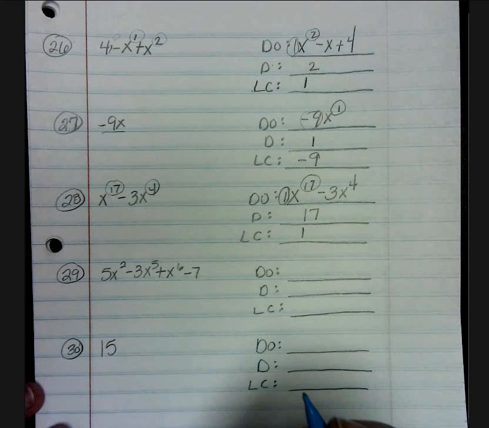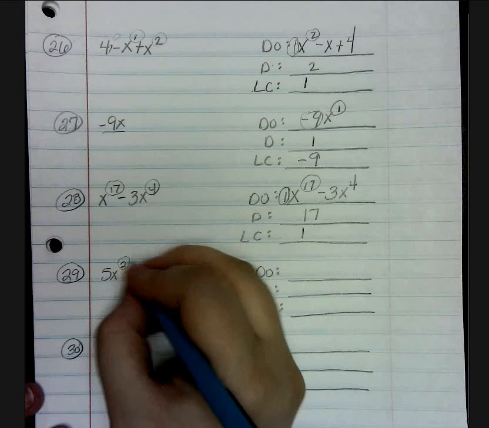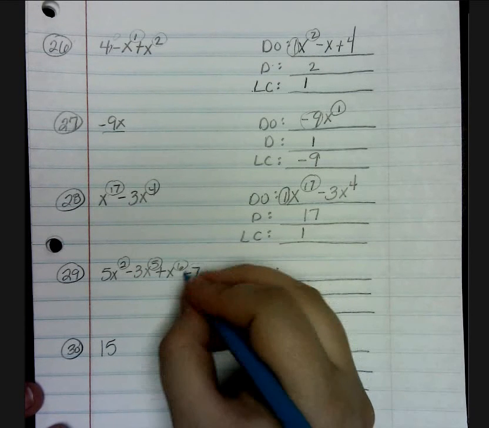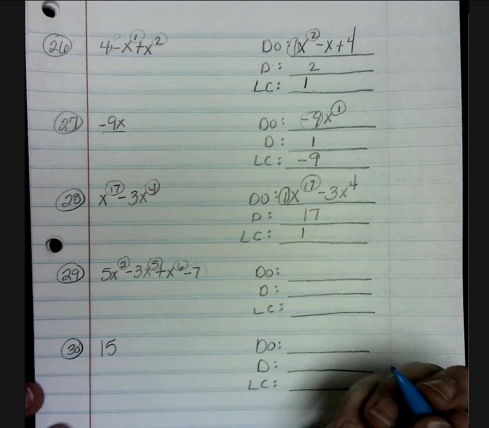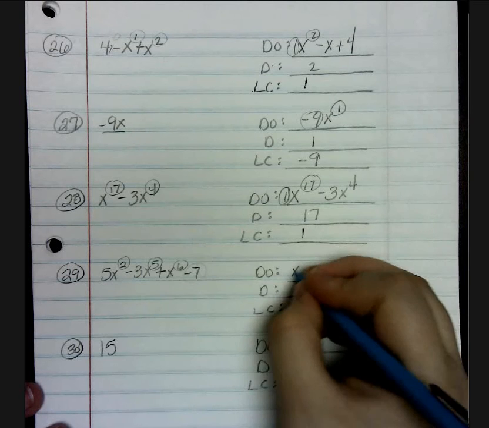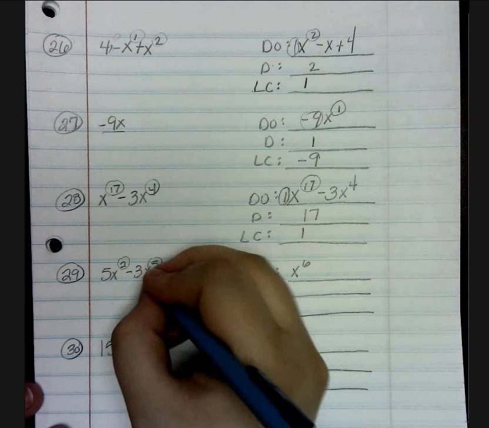So now number 29, I've got a 2, a 5, a 6, and that number by itself always goes last that we found. So my x to the 6 comes first, then my negative 3x to the 5 goes next.